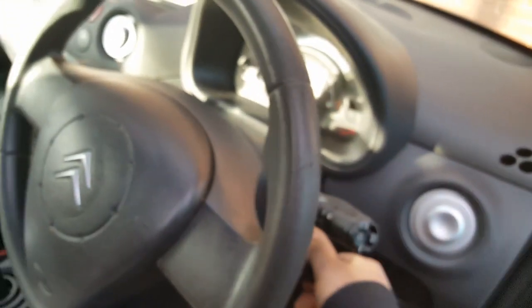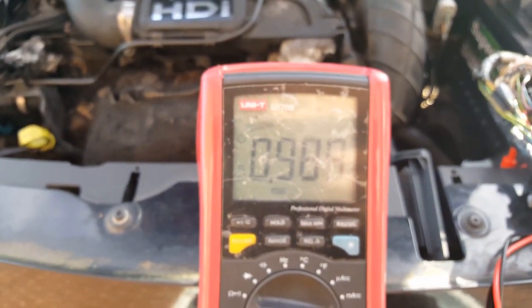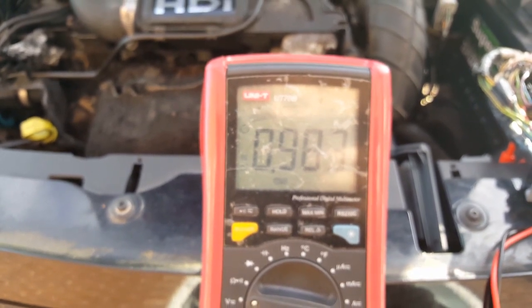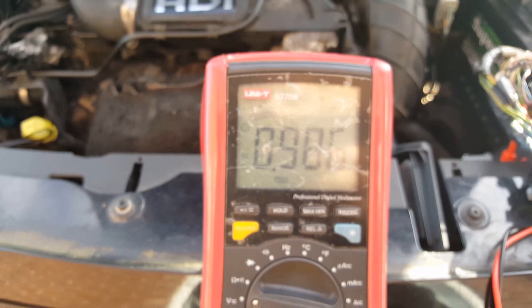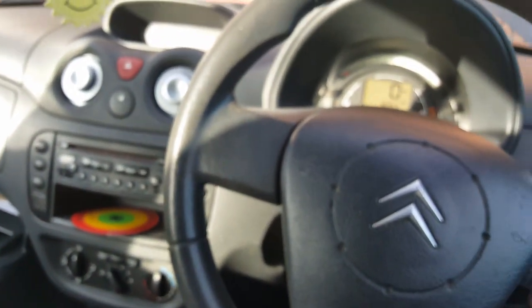Now I'm going to start the engine, and we should have about 1.2. 0.9. It was about 1.1, 1.2 earlier.